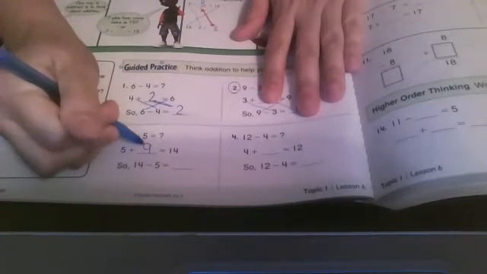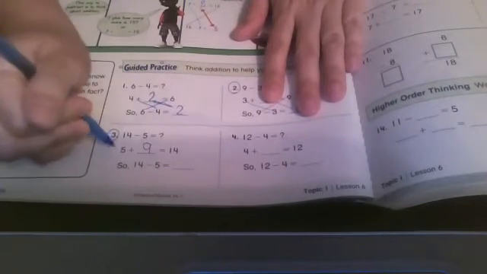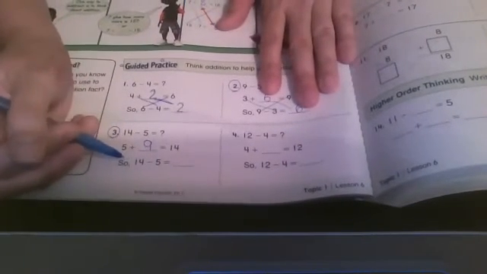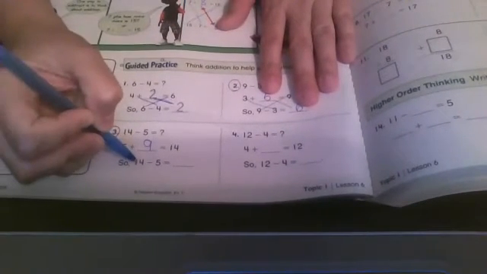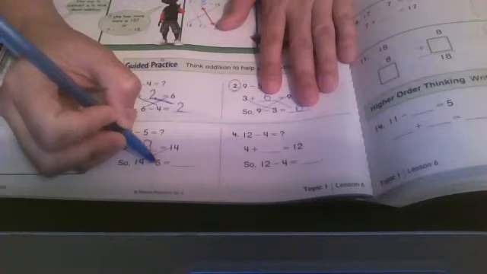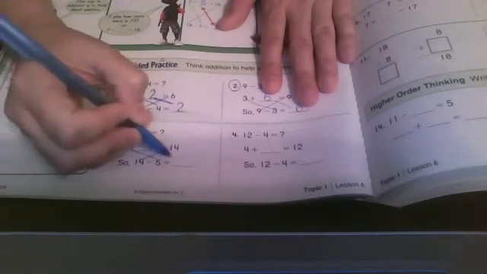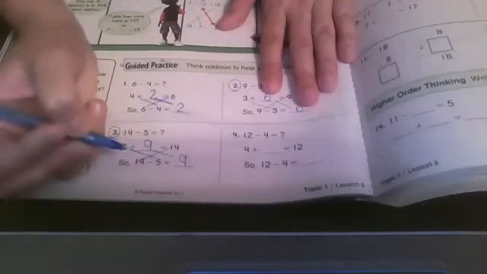5 plus 9 equals 14. Now I'm going to use this to help me with my subtraction, right? 14 minus 5 is going to equal, yeah, you got it, 9. Okay? All right, let's look at number 4.